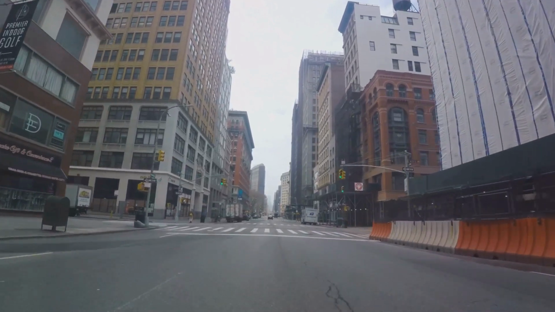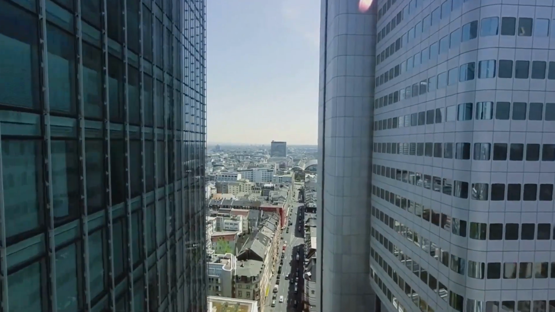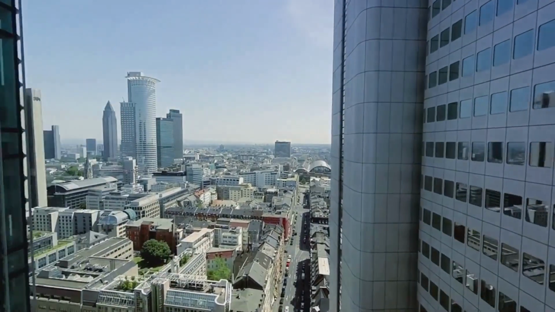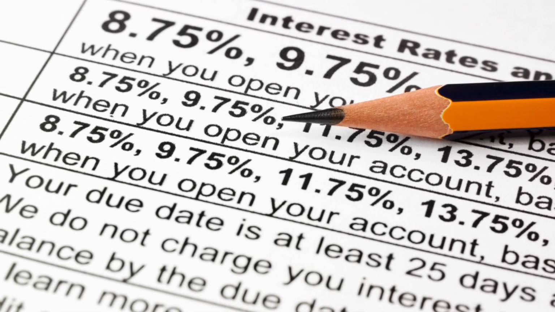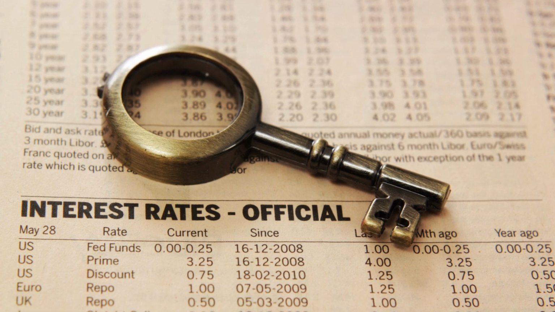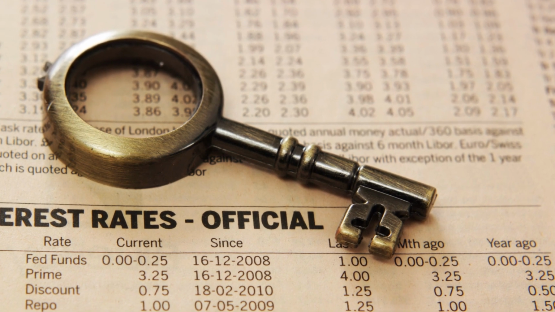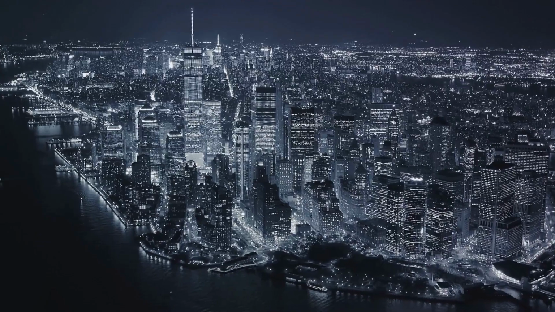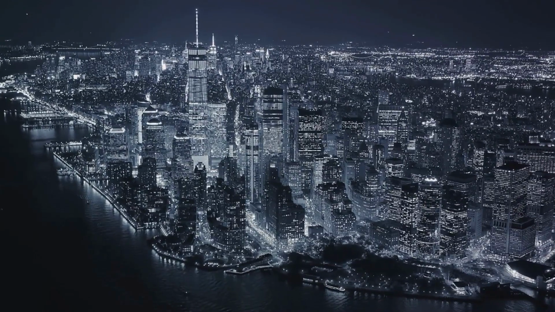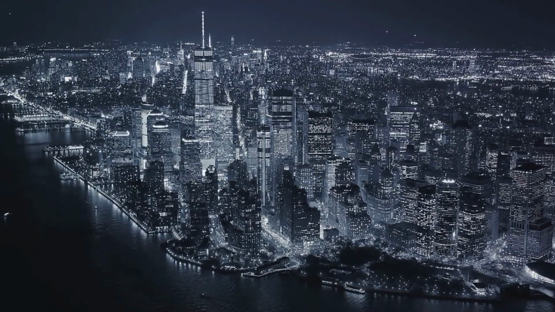Next, we turn our attention to interest rates. These rates, set by central banks, influence the cost of borrowing money. When interest rates are low, it's cheaper for people to borrow money to buy homes, which can drive up demand. But when interest rates rise, the cost of borrowing increases, potentially cooling the market.